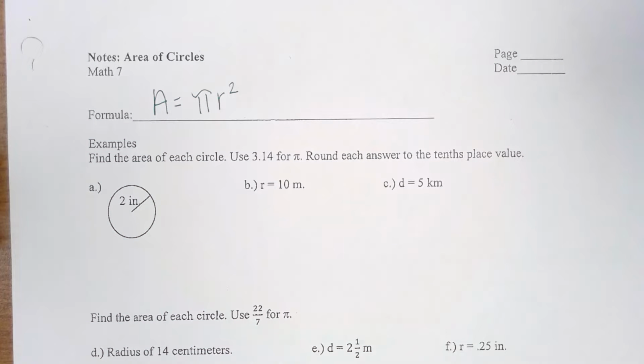So notice how yesterday we had a formula with the letter D in it because we had diameter, but notice how this time we only need the radius. There is not a formula that we can use that would have diameter in it. So the main thing that you need to know with area of circles is if you are given diameter, you have to find the radius first, then you can start plugging numbers into your formula and solving, okay?